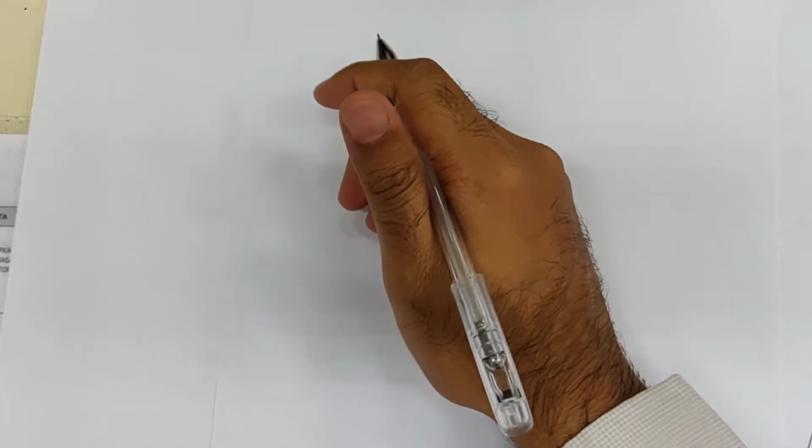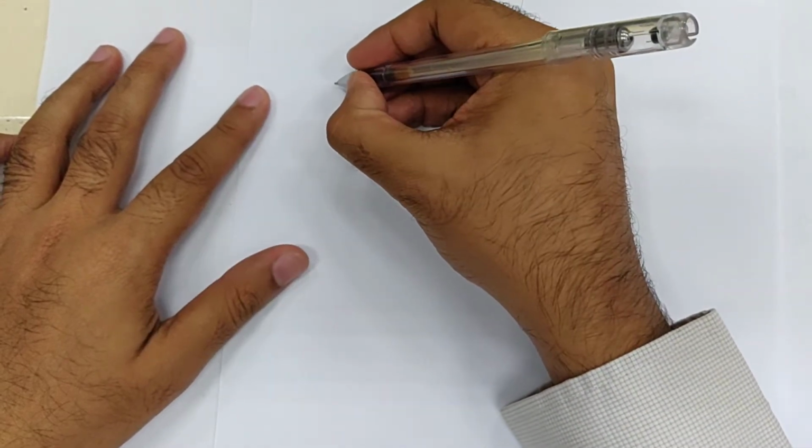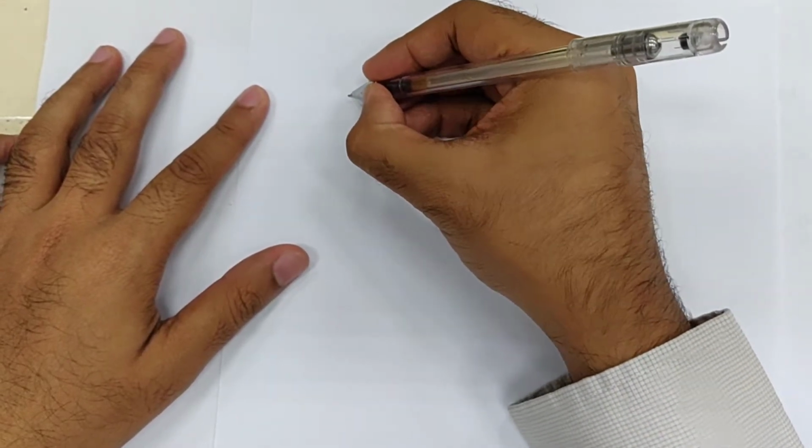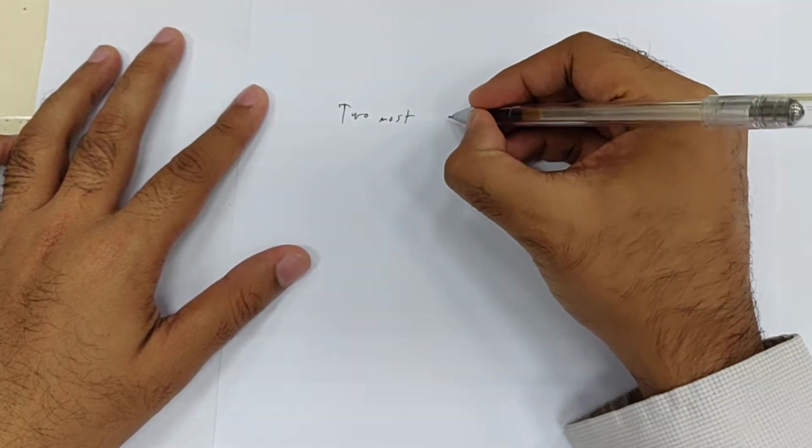Okay, there are two differentiate formulas that most people forgot. If you don't memorize them, technically you cannot do them. One is... two most forgotten.